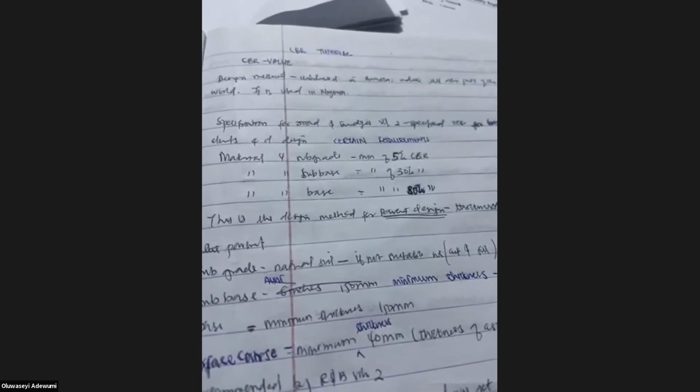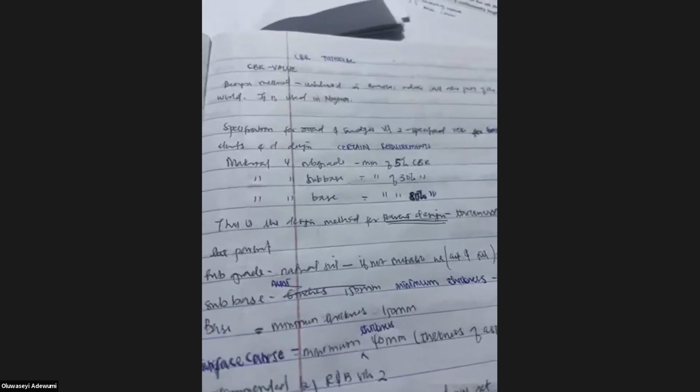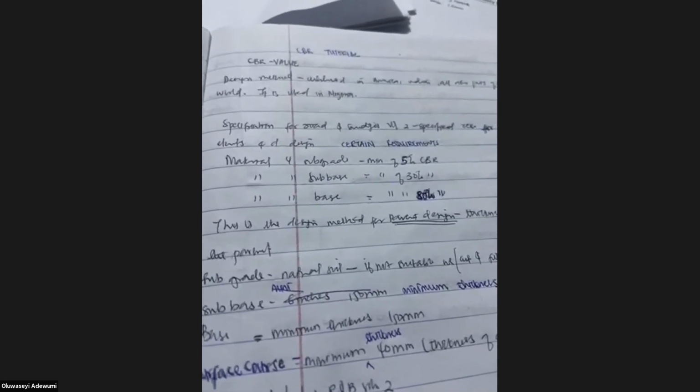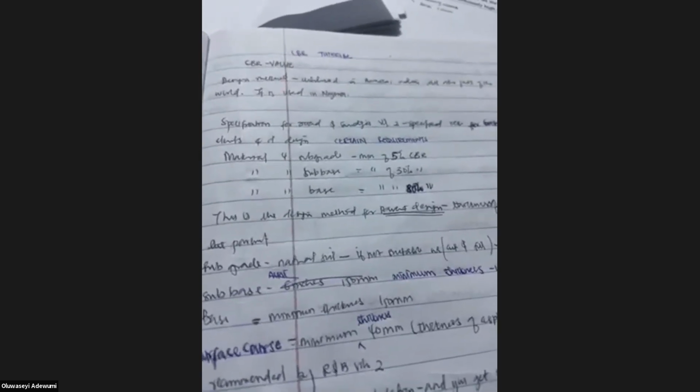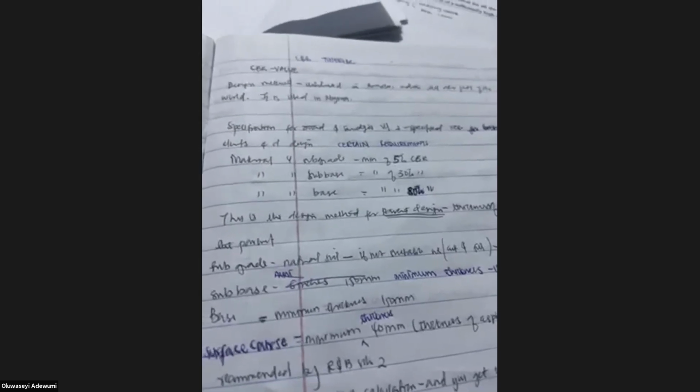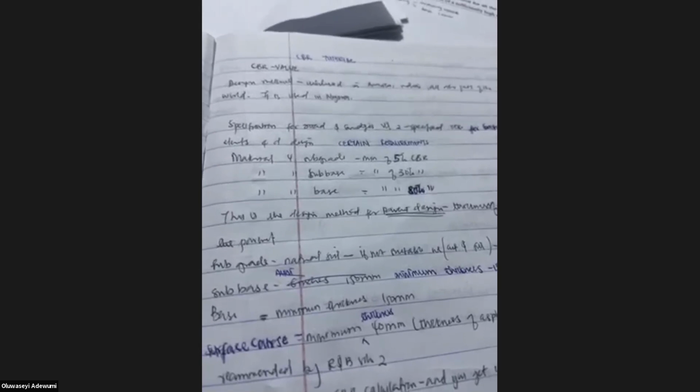For our subbase, we need a minimum of 30% CBR value. And for our base, we need a minimum of 80% CBR value, meaning that we can have more percentages of CBR value for the subgrade, subbase, and base. But these are the minimum requirements needed. That's 5% for subgrade, 30% for subbase, and 80% for the base course.